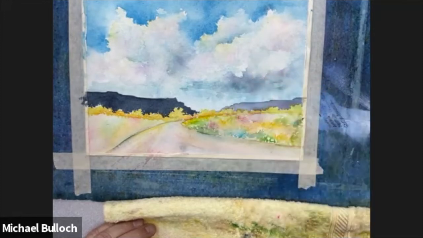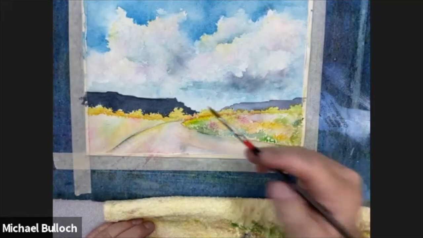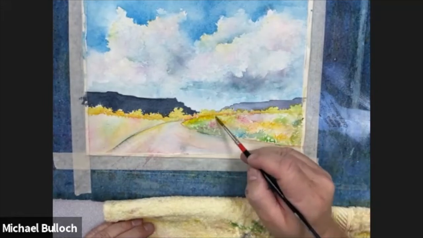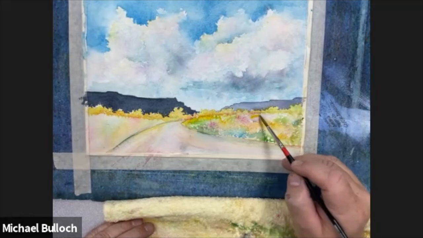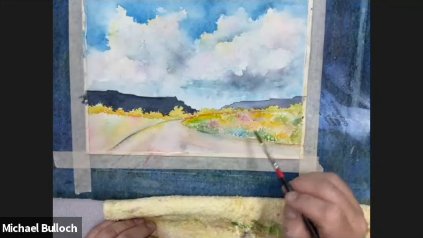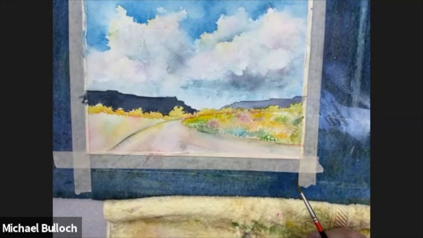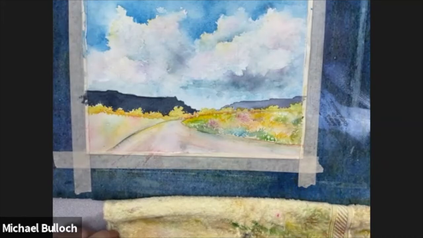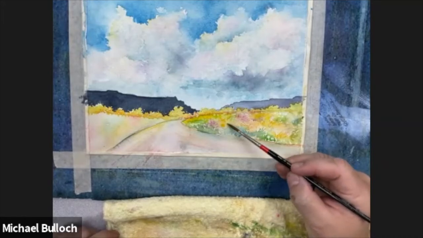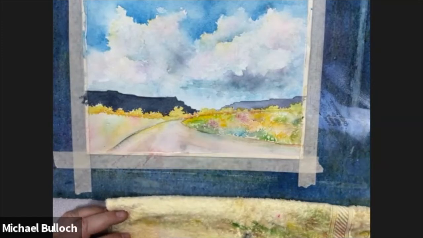Just to give it a little bit of a glow back there, and I really want to use this permanent yellow deep because it's got a bit of a glow. I'm going to add that back up in there as well. So anytime I want something to look like lights hitting it, I'll add a little of that. And that looks like a bit of a mess right now, but that's all right.